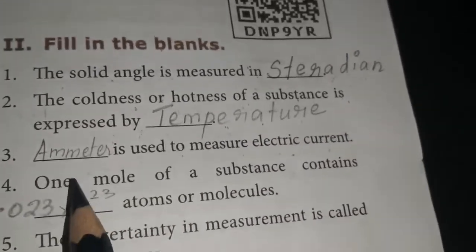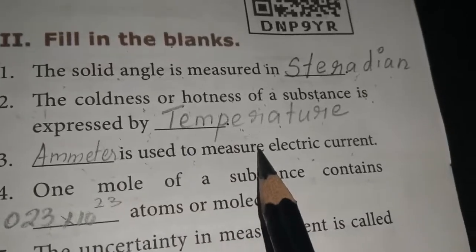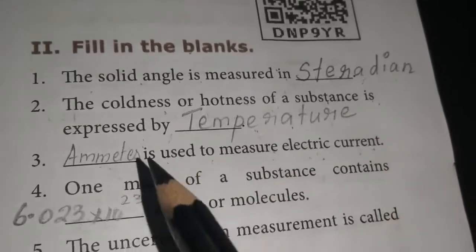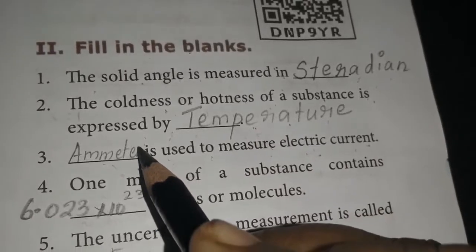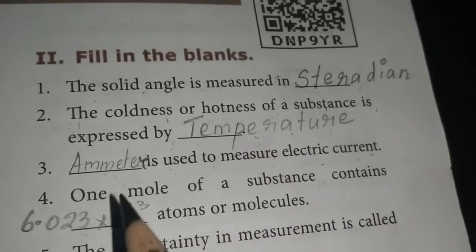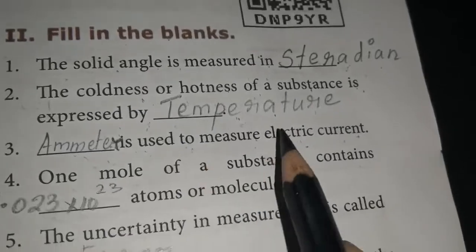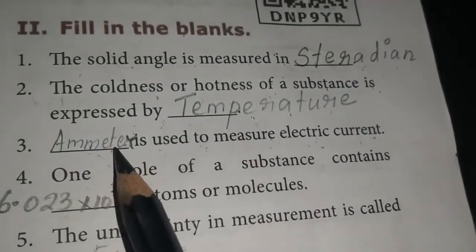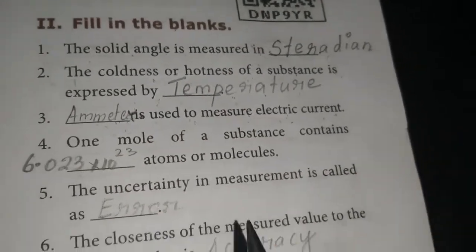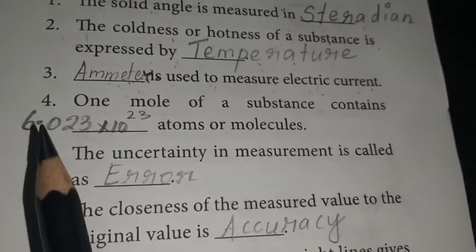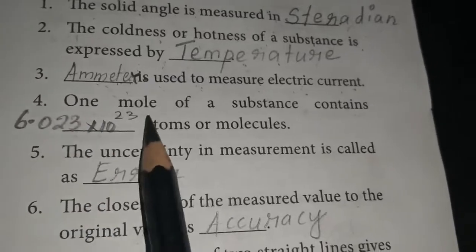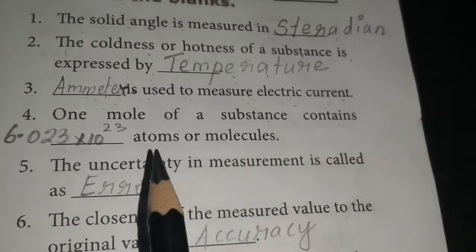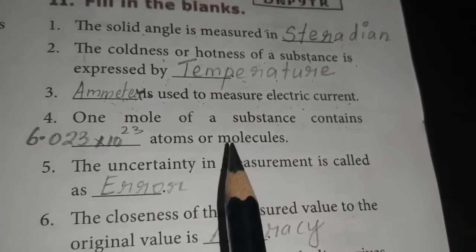And then third one, dash is used to measure electric current. Ammeter. Ammeter is the instrument. Ammeter is used to measure electric current. And then fourth question, 1 mole of a substance contains how many atoms or molecules?